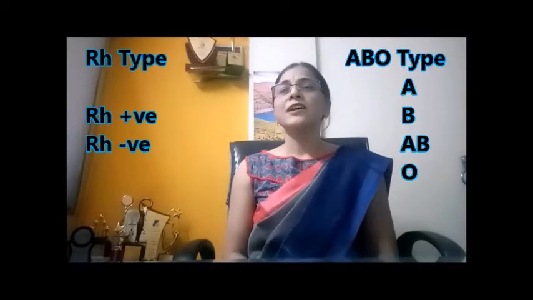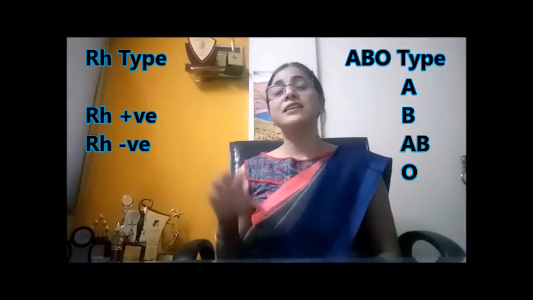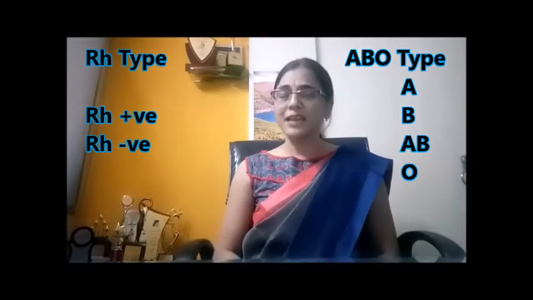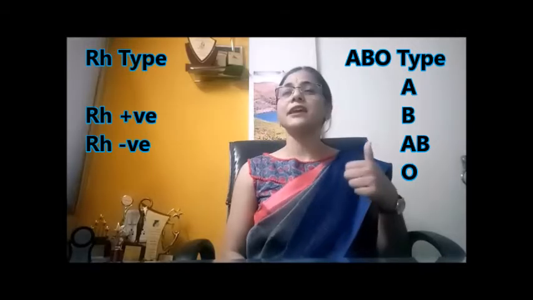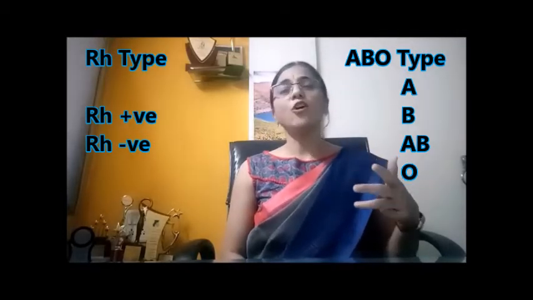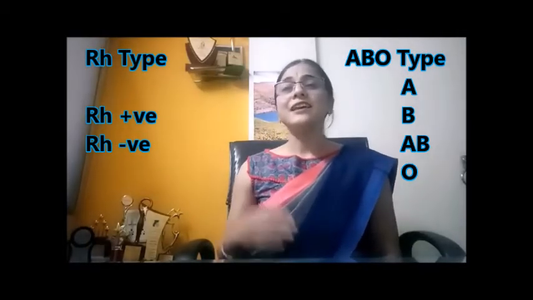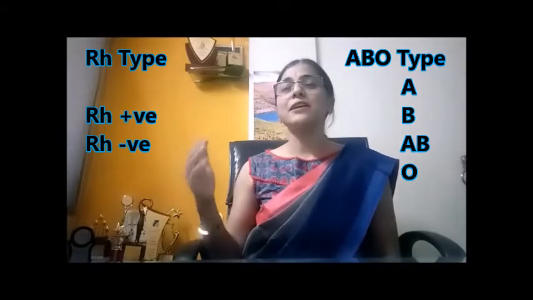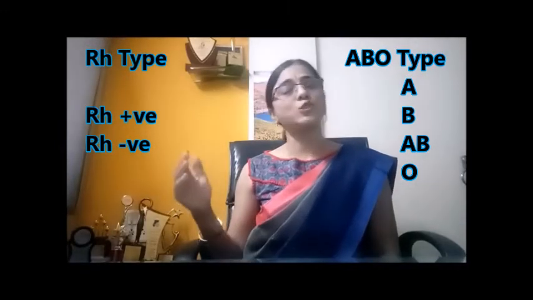First of all, we need to understand about different blood types in any human being. So basically there are two important types of blood groups. One is ABO type and another is Rh type. Now in ABO, as we all know, there can be A, B, AB or O types, whereas in Rh types it can be Rh negative or Rh positive.